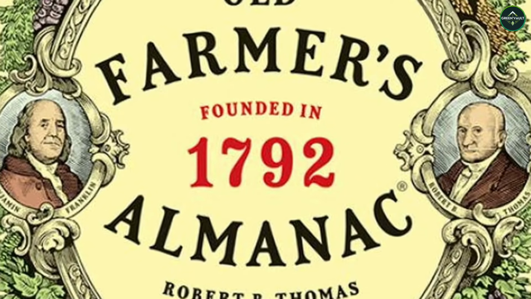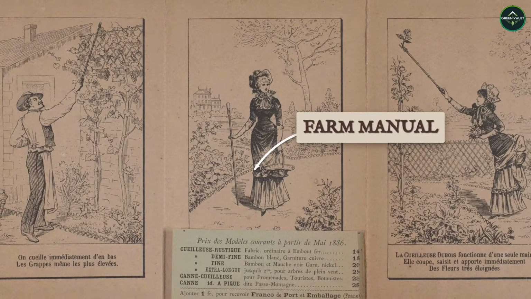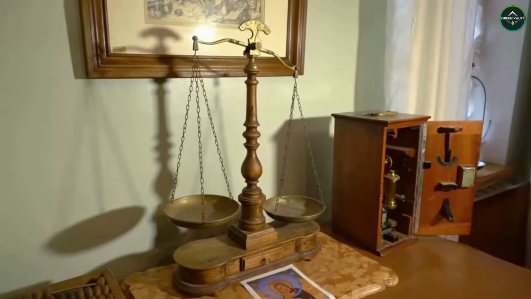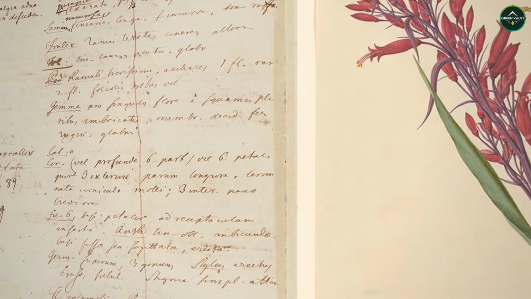18th and 19th century agricultural manuals documented specific application rates, 1 to 2 pounds per 10 square feet annually for vegetables. These were not approximations. They were tested recommendations, refined over generations.